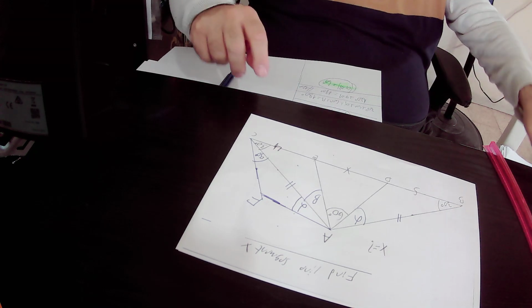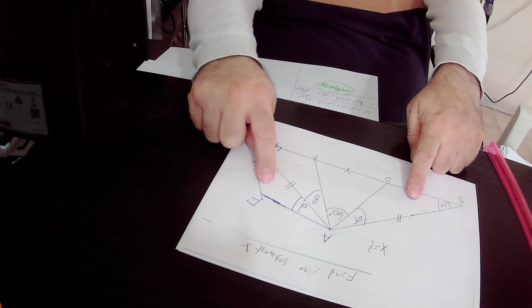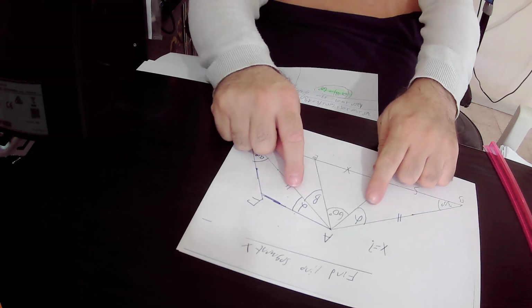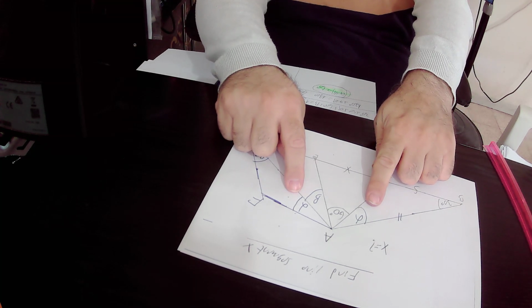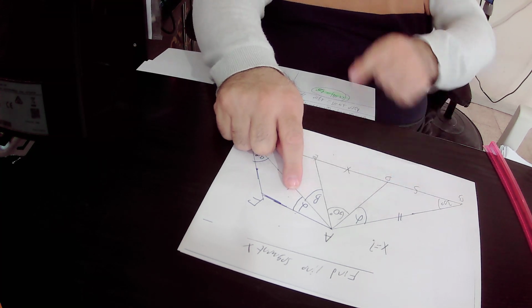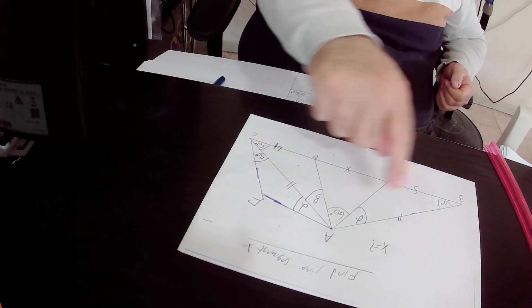So why are those two triangles congruent to each other? First of all, those two angles are both equal to alpha, therefore they are equal to each other. Okay, so this angle, this is actually angle BAD.